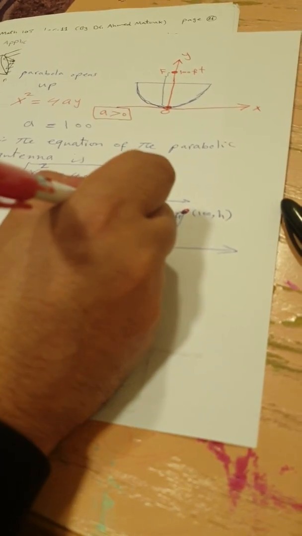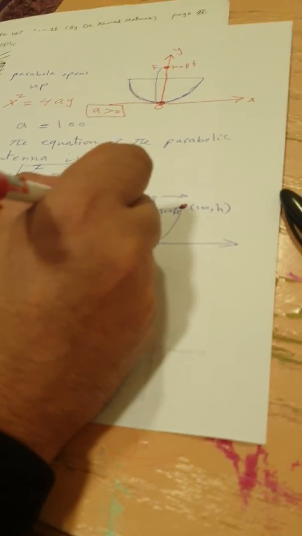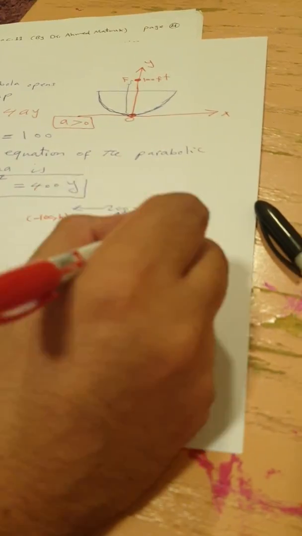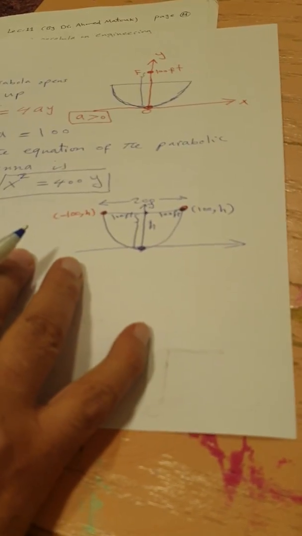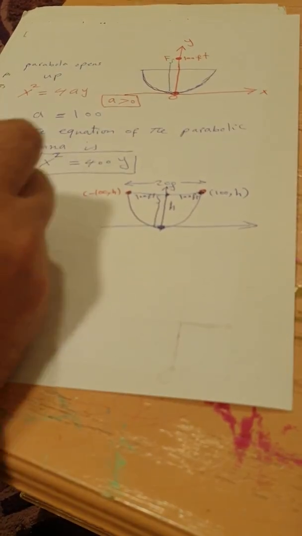So this point has the coordinates 100 and h, and this point has coordinates minus 100 and h. We can use any of these two points to determine the unknown h, which is the depth of the parabolic reflector. So we can use this point.